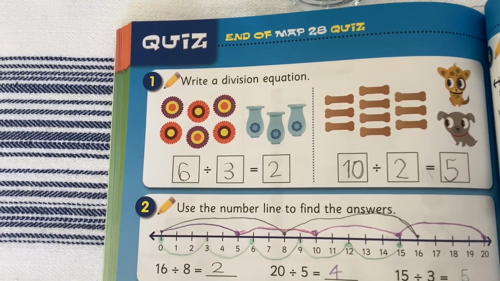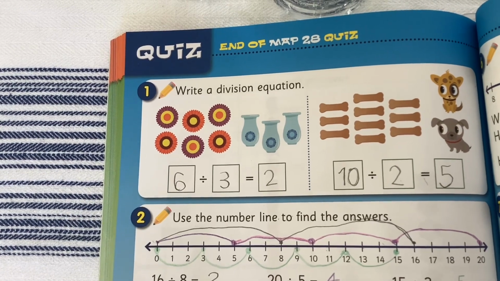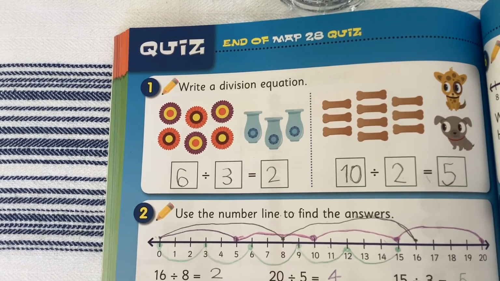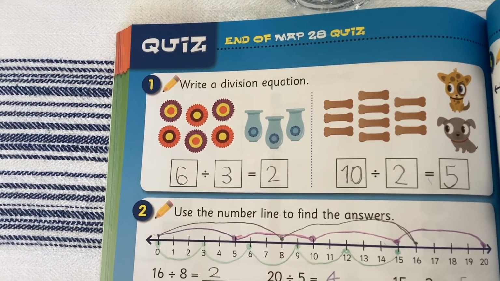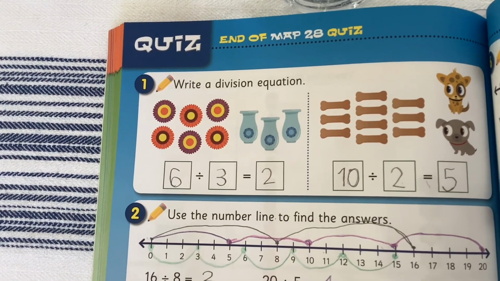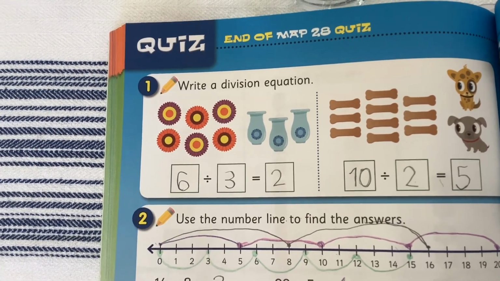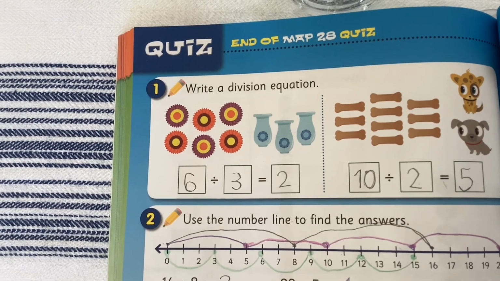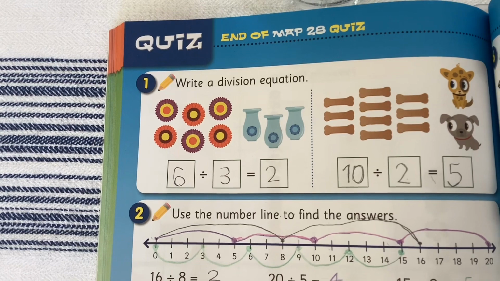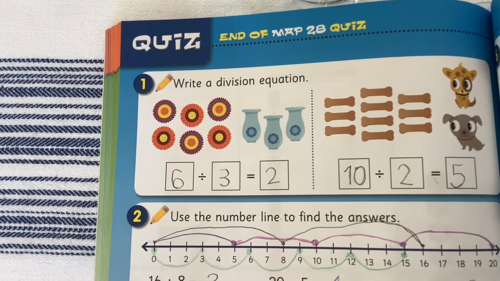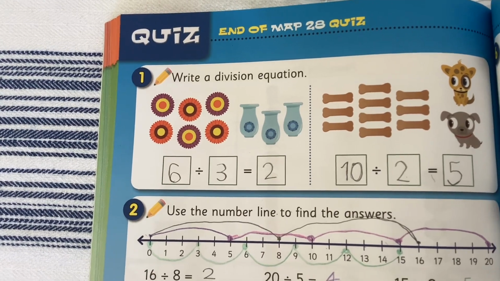I could see that one flower would not equally fit between the 3 groups, and when I tried 2 flowers in each group, it worked. So 6, the number of things there are, divided by 3, the number of groups there are, equals 2, the number of things in each group.